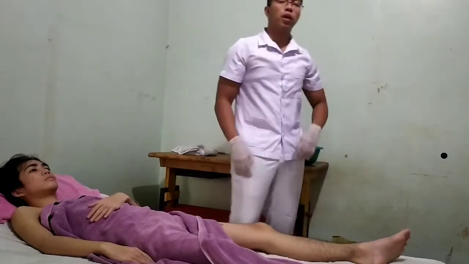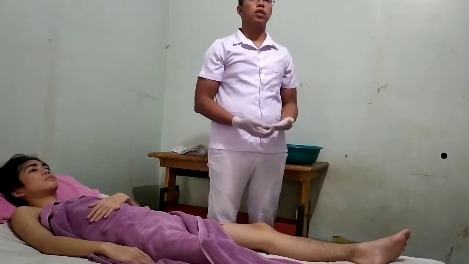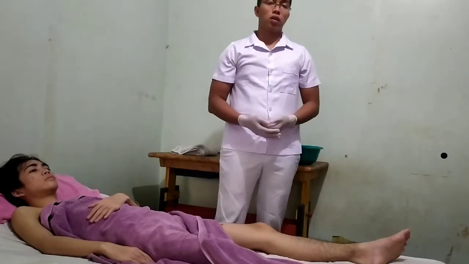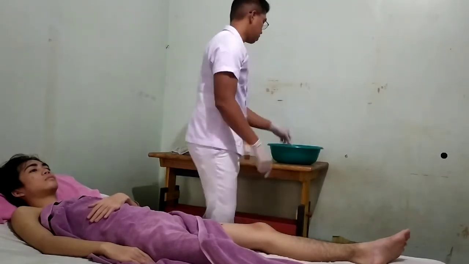Now we are soaping, rinsing, and drying well the foot of the patient.